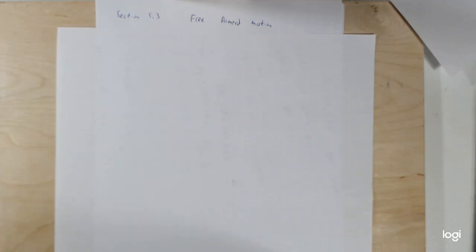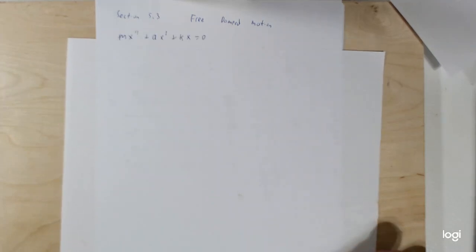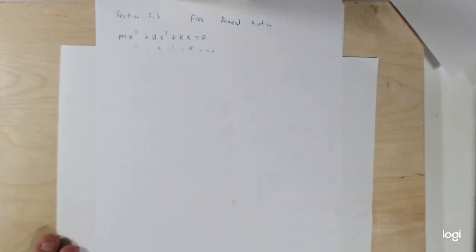Okay, welcome back. It looks like we're ready to go into some damped motion here. Again, make sure you put that P in there. So free damped motion. We're still not putting an external force on it, but we are now going to include friction. So our equation is mx double prime plus ax prime plus kx equals 0, where a is your coefficient of friction.